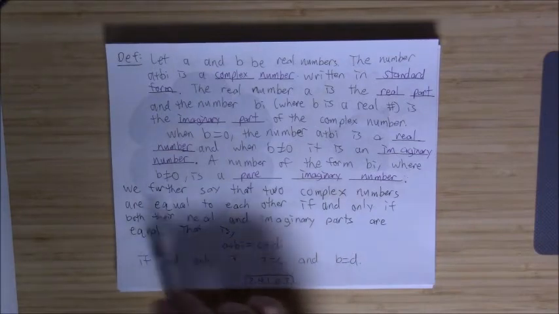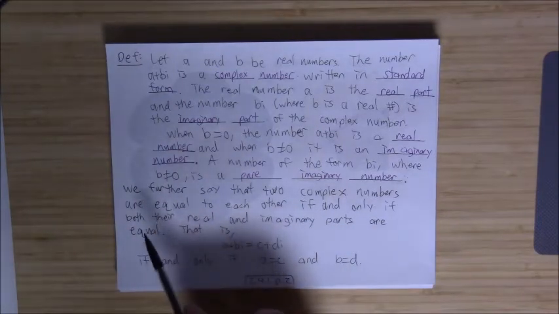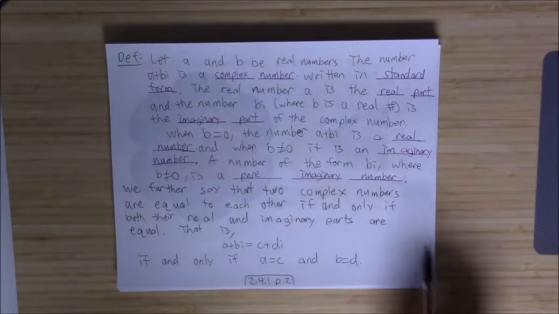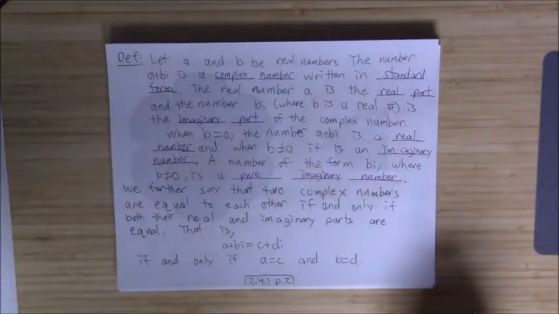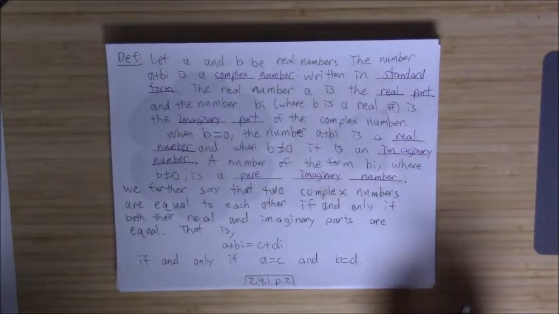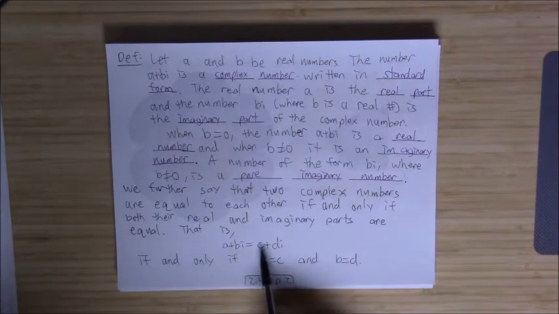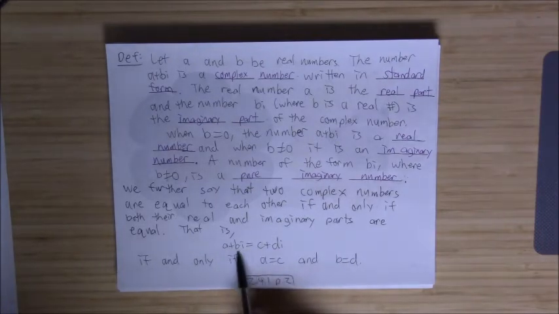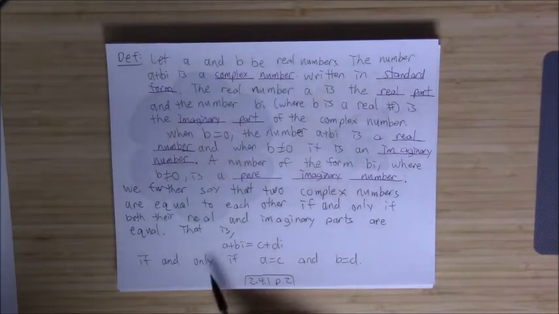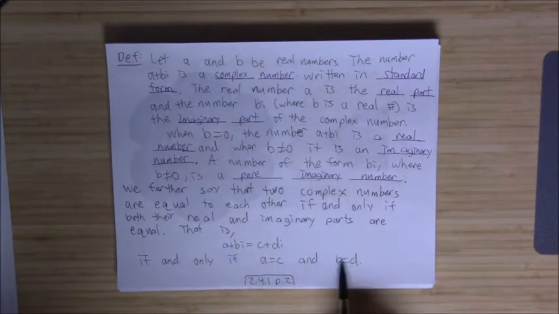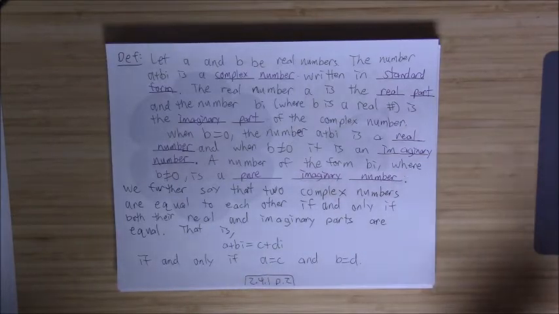And so we go further and also note that two complex numbers are equal to each other if and only if both their real and imaginary parts are equal. That is, we can say that this complex number is the same as this complex number if and only if the real parts are equal, a equals c, and the imaginary parts are equal, b equals d.